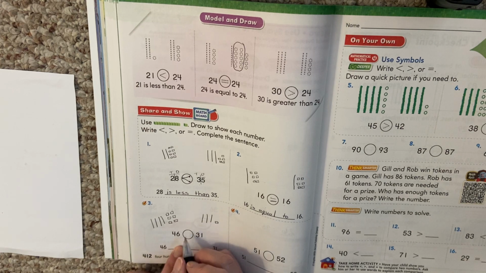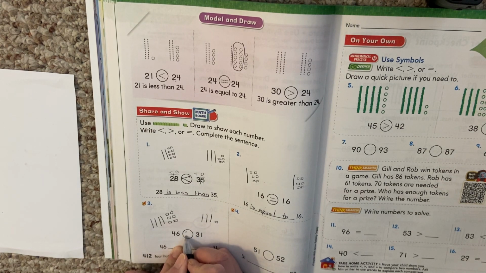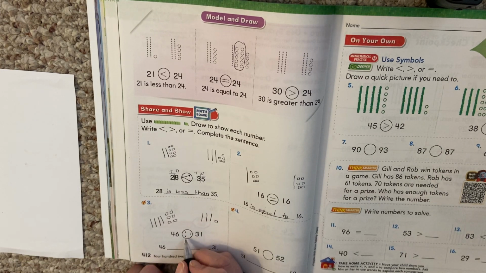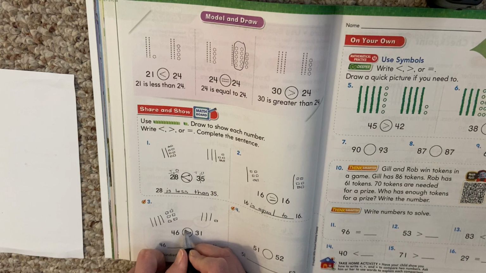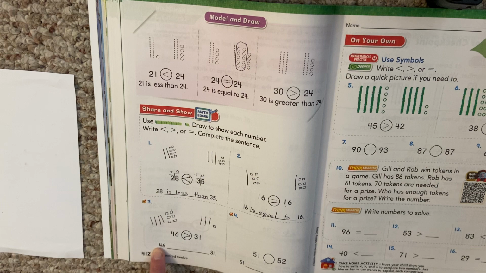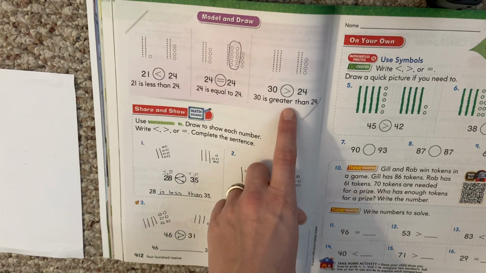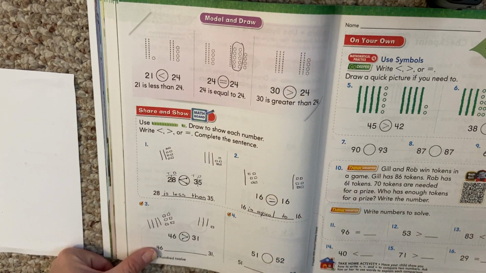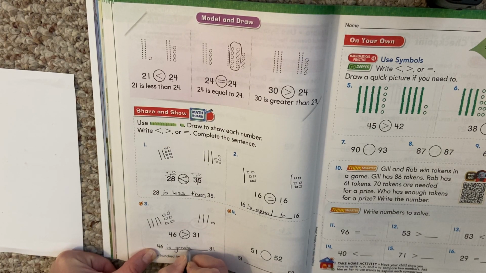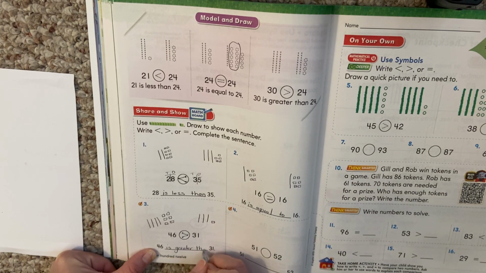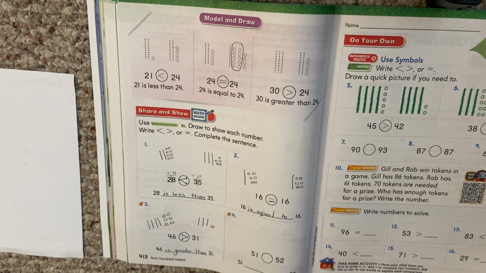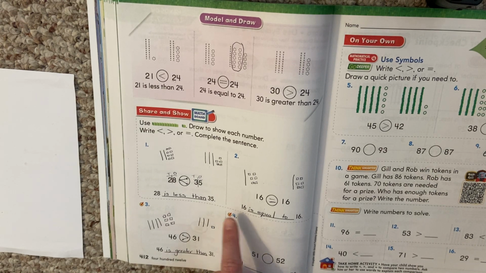4 tens is bigger. So my alligator, and if you're not sure how to make that alligator, 2 dots on top of each other, 1 on the back side, and you can connect. Okay, what would you say about this? 46 is blank, then 31. You should have written is greater than, because 46 is greater than 31.